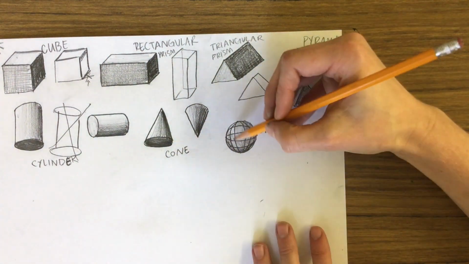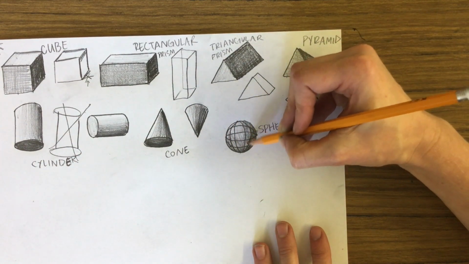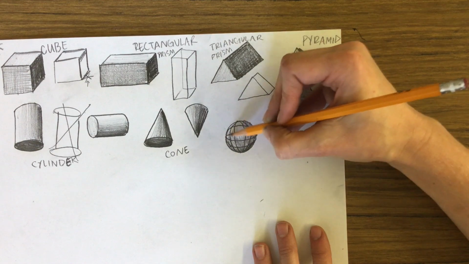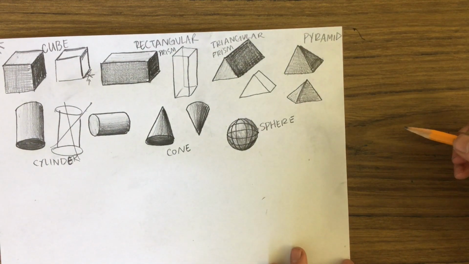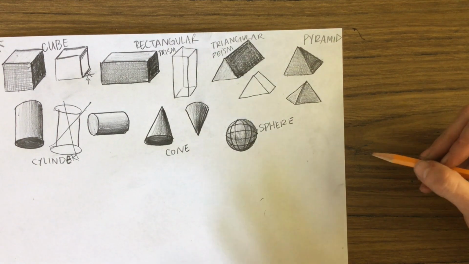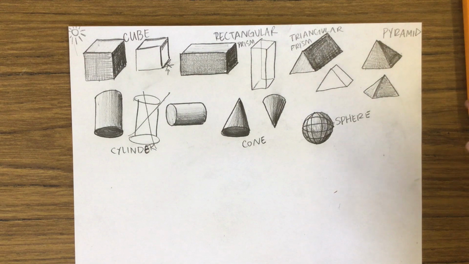And this is why it's so important to practice that value scale, so I have a good feel of what my dark looks like, a good feel of how to do my medium, and a good feel of how to do my light value. All right, keep practicing adding value, keep practicing drawing shapes, and then we will put this all together in a robot.